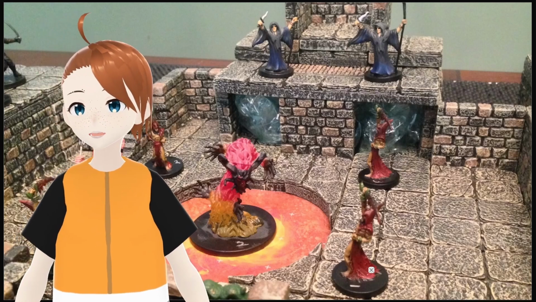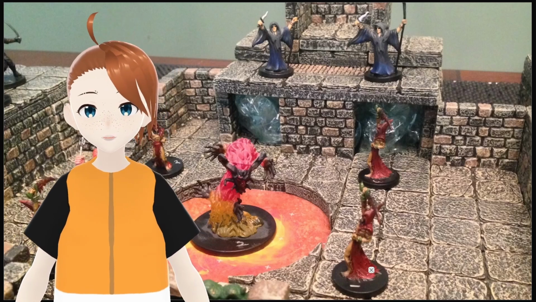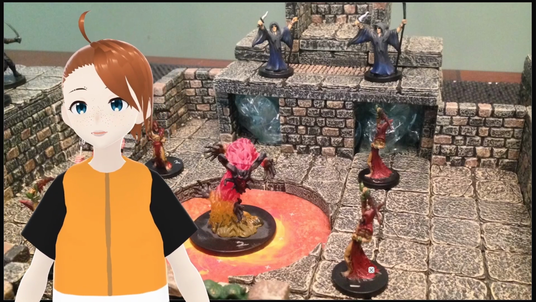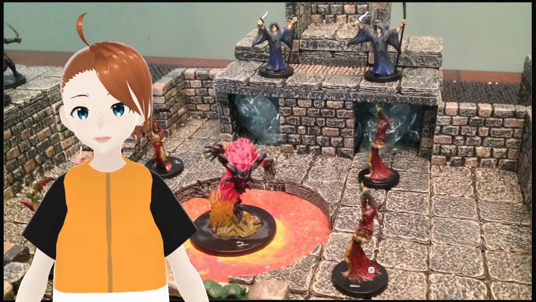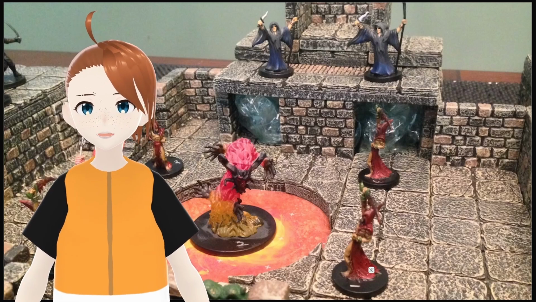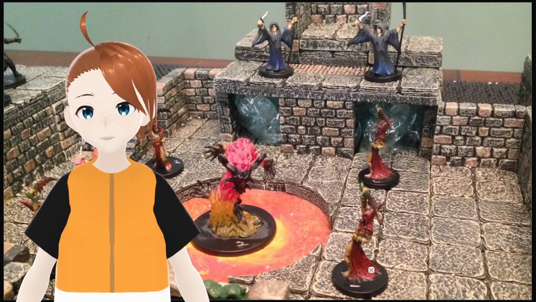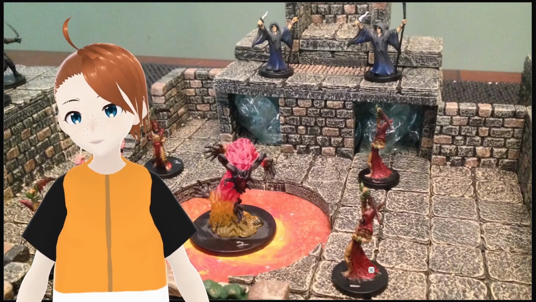But not really about the combat itself, more about the map and what you use to play your combat. Most of you will probably want to play combat on a map like the one behind me, but that's not what we're really going to talk about today, because what's behind me is really expensive stuff.